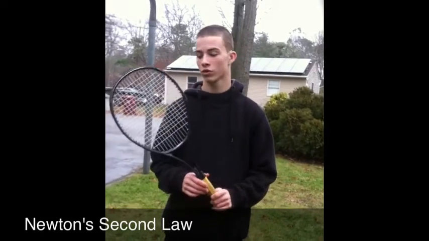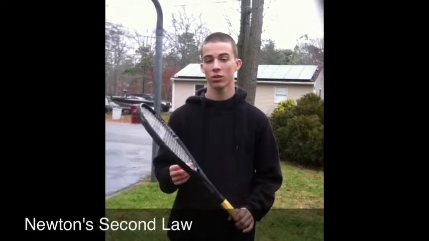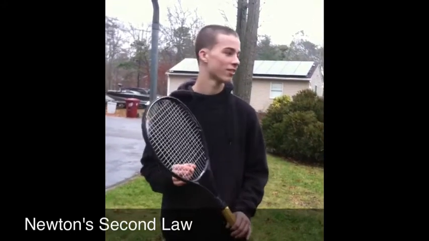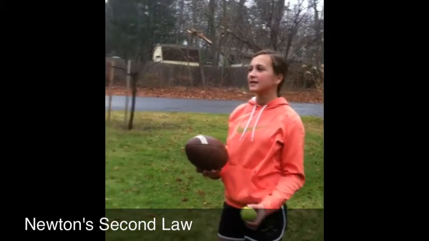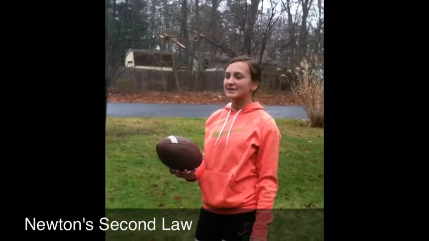Newton's second law states that acceleration is directly proportional to the magnitude of force applied to the object, but inversely proportional to the mass of the object. In simpler terms, an object with greater mass will need a bigger force to accelerate it, and an object with smaller mass will need a smaller force to accelerate it. This law is represented by the equation F equals ma, or force equals mass times acceleration.